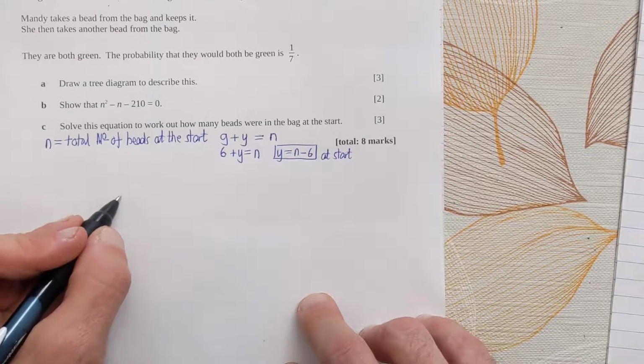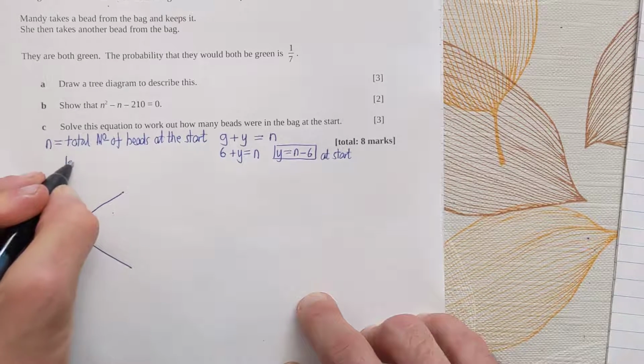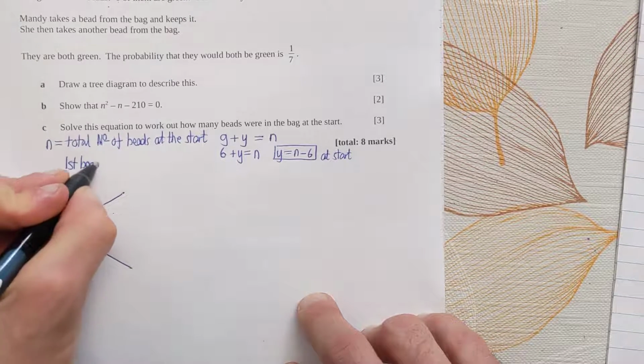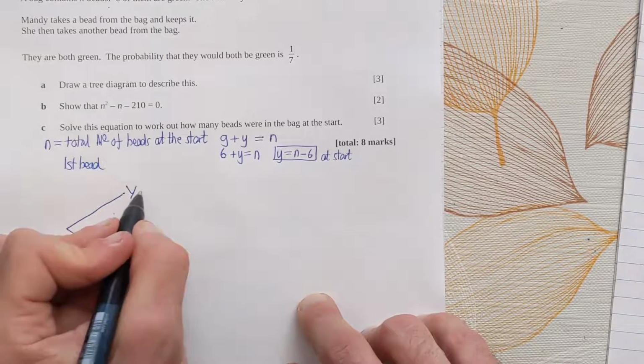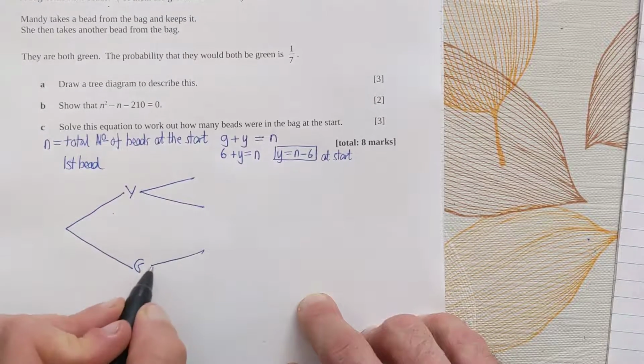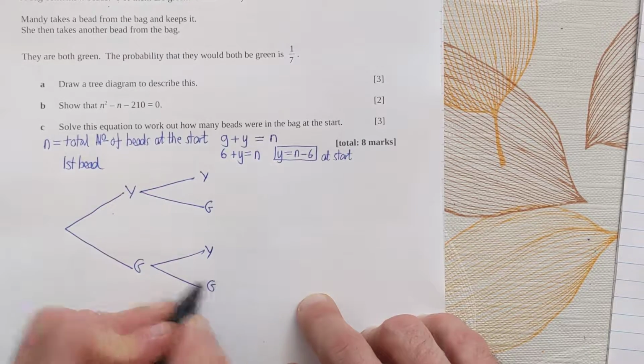So to draw the tree diagram, we put the first 2 branches for the first bead here. The first bead can be yellow or green, and for the second bead also yellow or green.